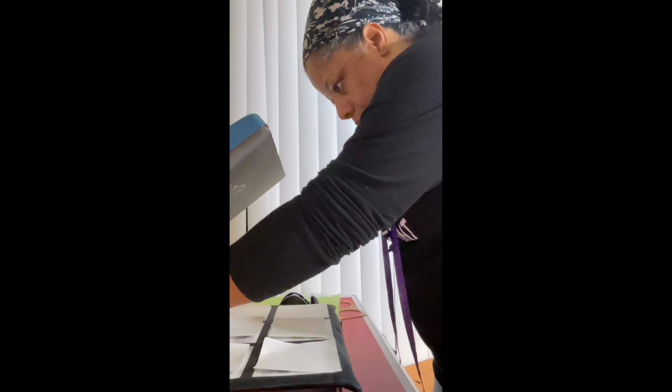So when you're placing your images down, make sure you have your words straight. Then you're gonna get your butcher paper.